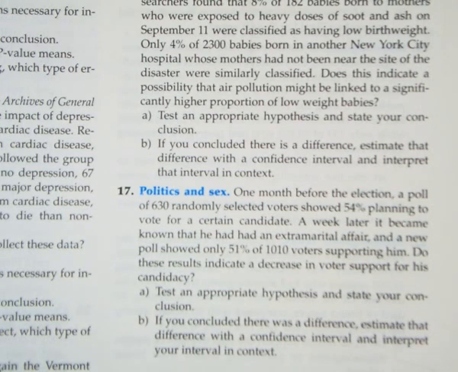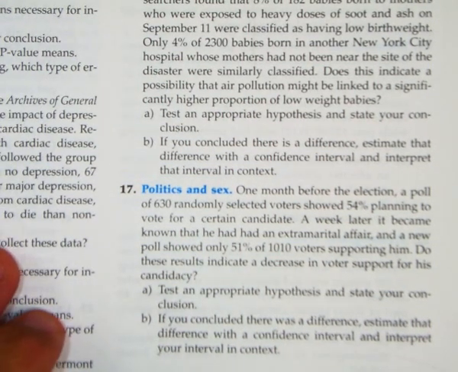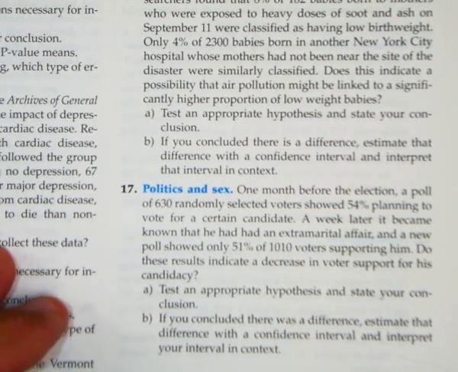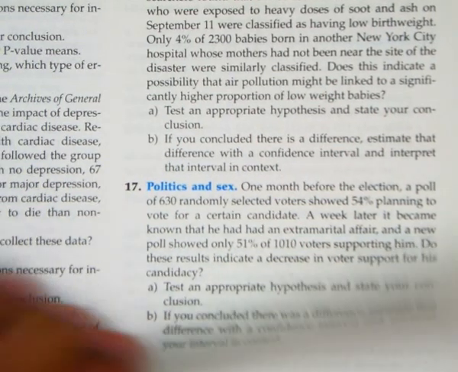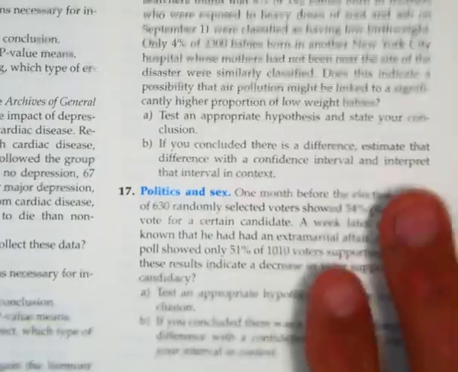So we've got to do a hypothesis test, and then if we conclude that there is a difference, we've got to do a confidence interval. And that's it. So let's go to work.